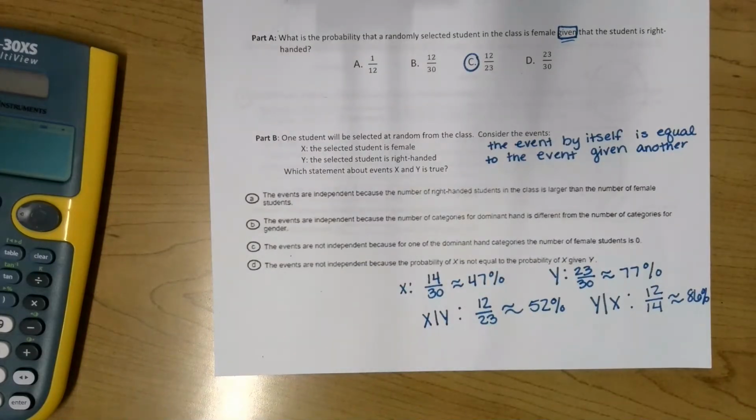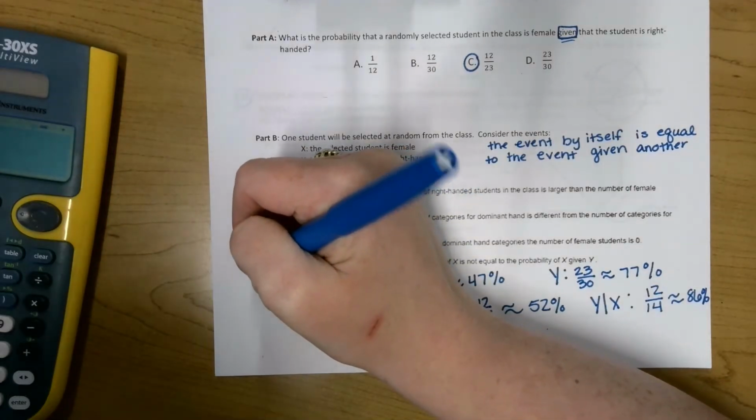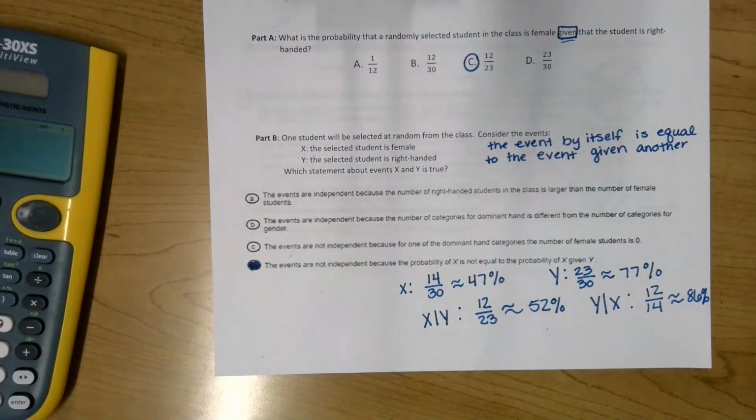D, the events are not independent because the probability of X, which is 47, is not equal to the probability of X given Y, which was 52. So A, B, and C sounds like a lot of fancy stuff, but that doesn't tell me anything about the probability, because probability is a ratio.